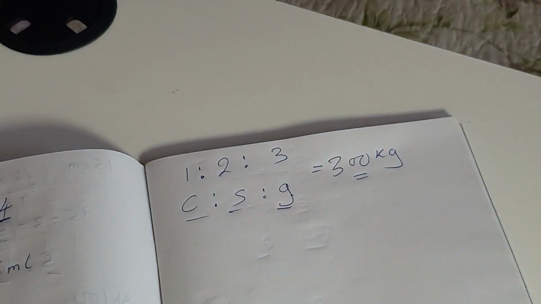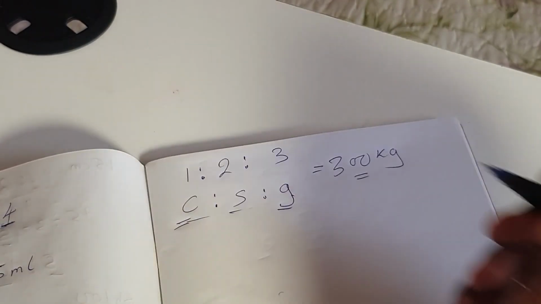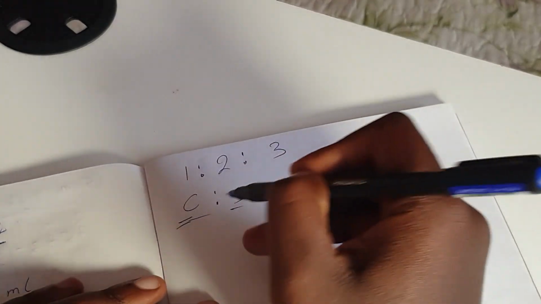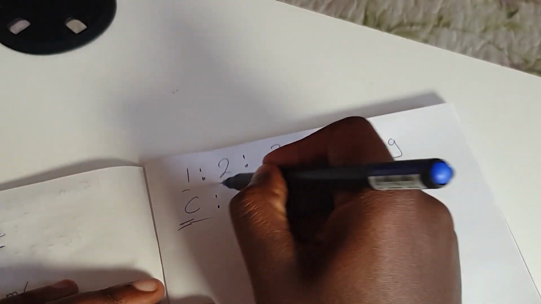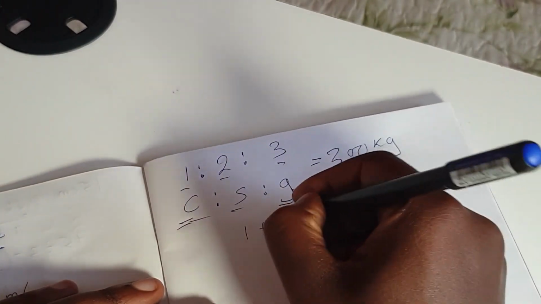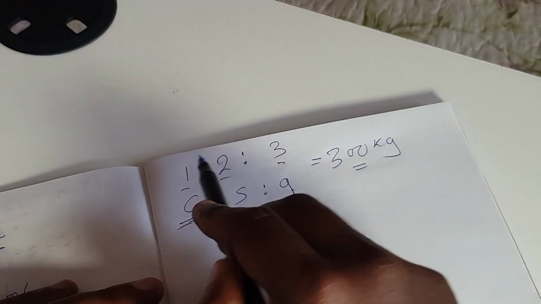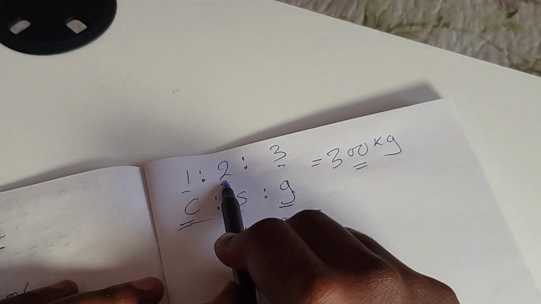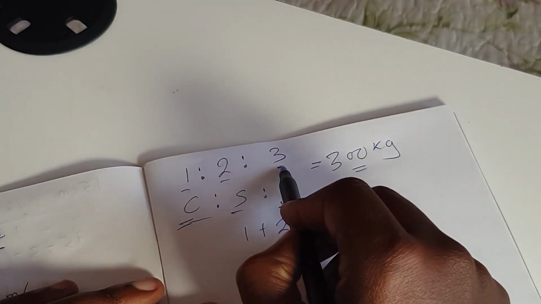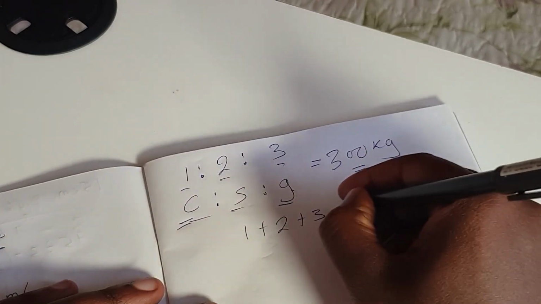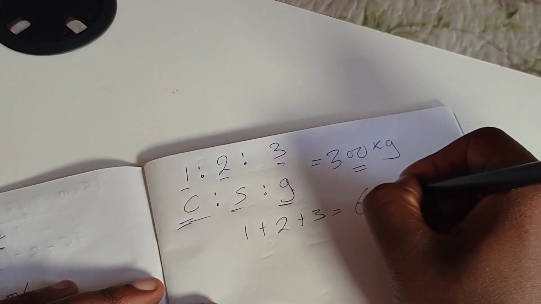So now the first question, how much cement does Mark need? So the first thing is to find the total of our ratio, which is 1 plus 2 plus 3. You need 1 unit of cement, 2 units of sand, and 3 units of gravel. So in total, you need 6 units.